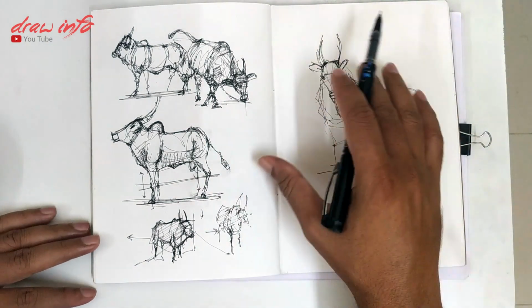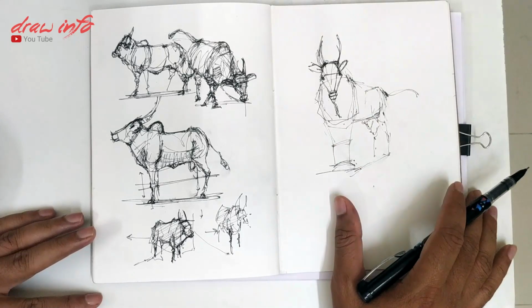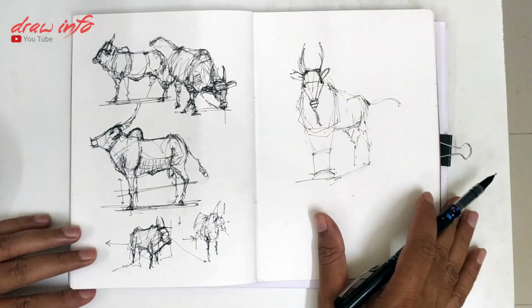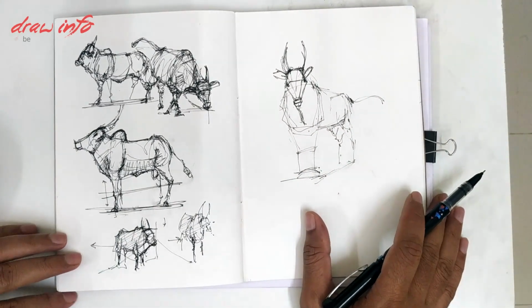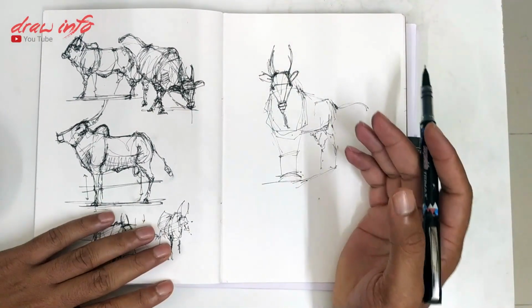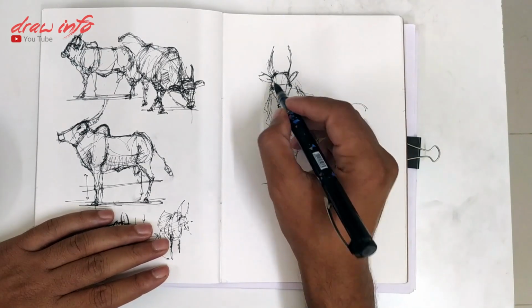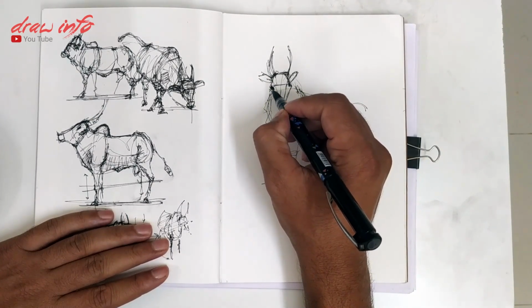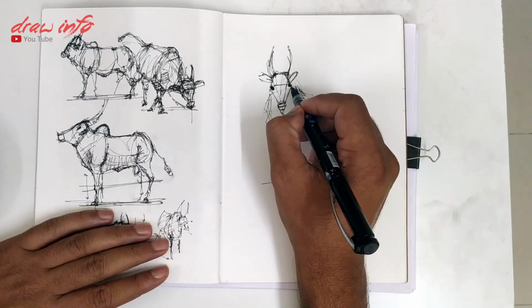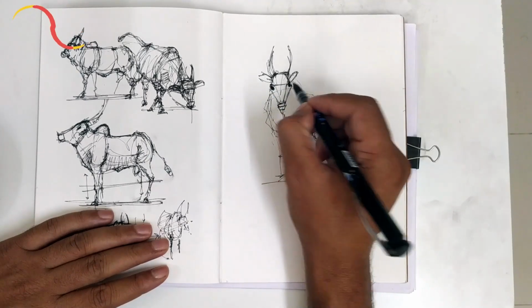So you can see the basic structure of this drawing which we covered over here. That is the intention, which we just wanted to grasp. And now we will go into more detail. We will add the character. We will start with the eyes, and then we add a few more detail points over here.